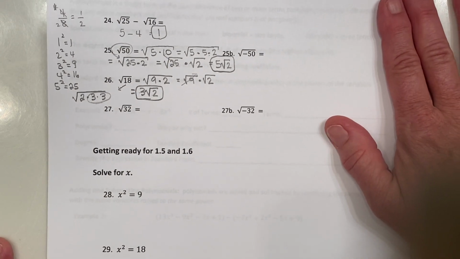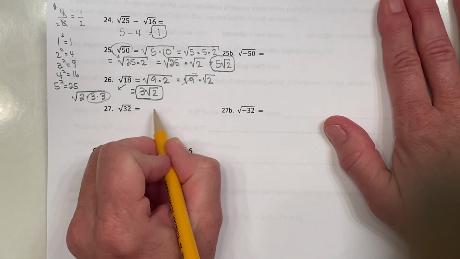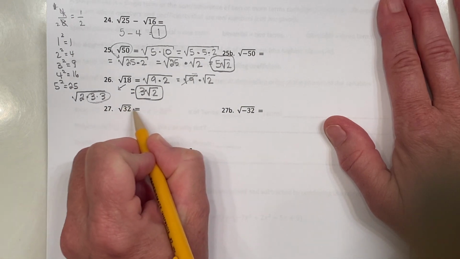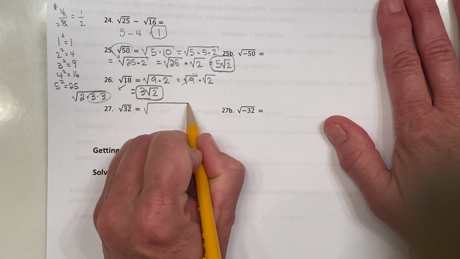So we need to do a little practice with simplifying radicals if we can. Okay, square root of 32. Well, if you put that in your calculator, that's an irrational number. But how can we simplify that?